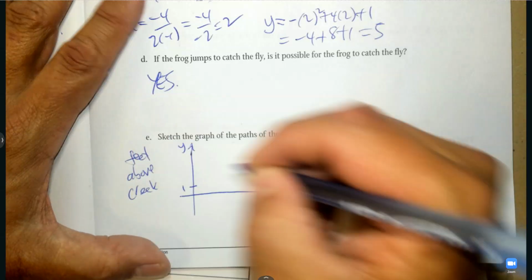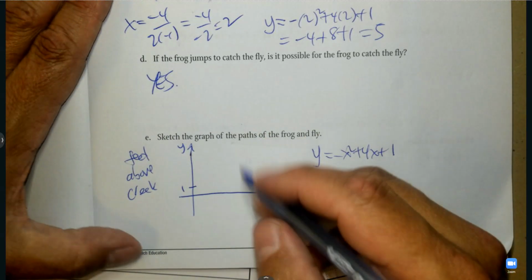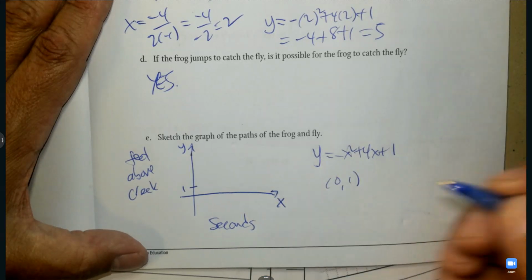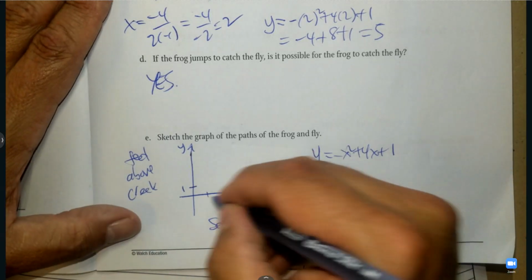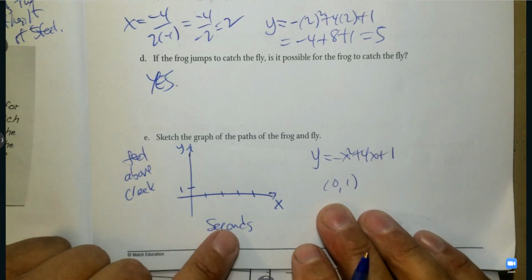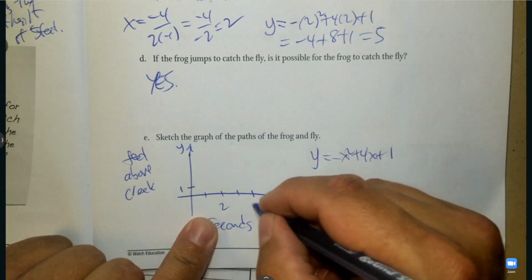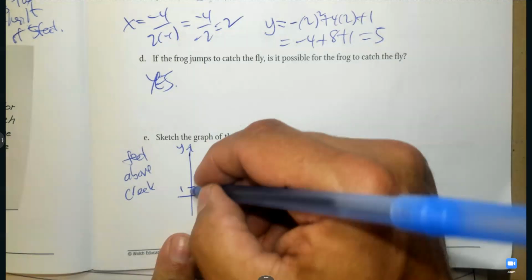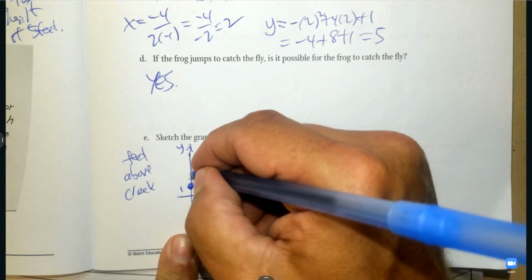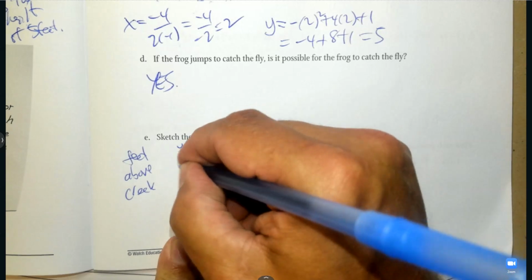So it actually starts a foot above the creek. And then this is seconds, that's the x. So if I go 1, 2, 3, 4, I know that we have a point here. We know at 2 seconds it goes to 5 feet. 2, 3, 4, 5 feet.